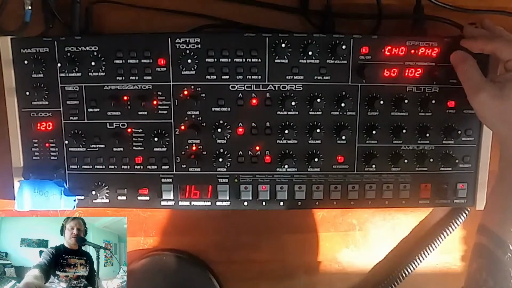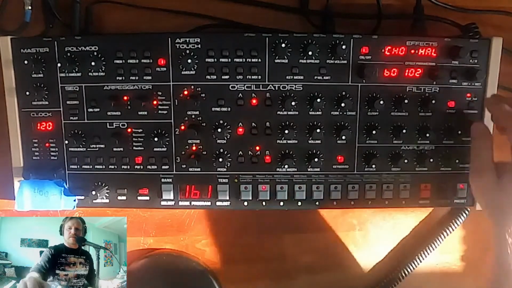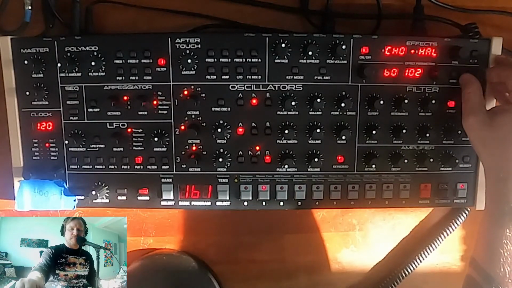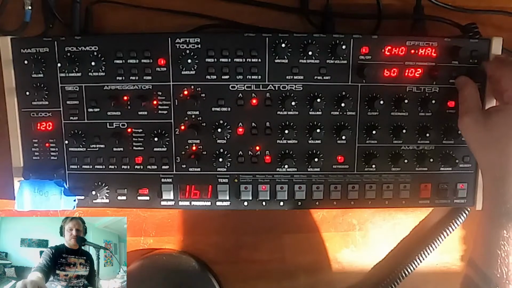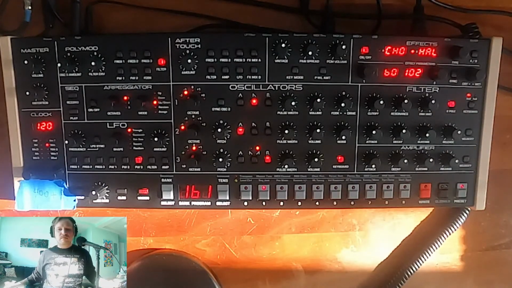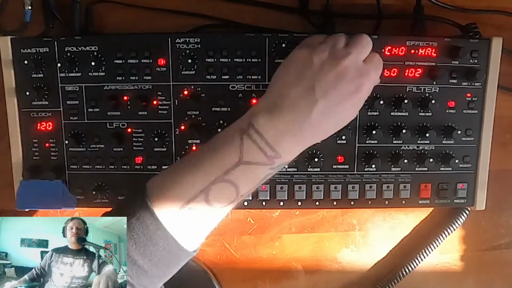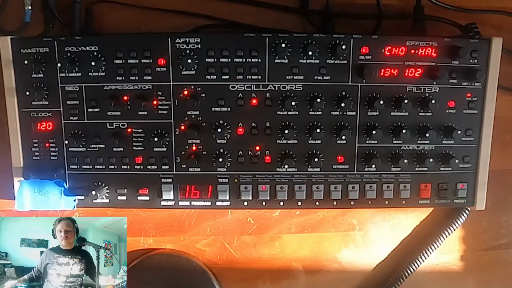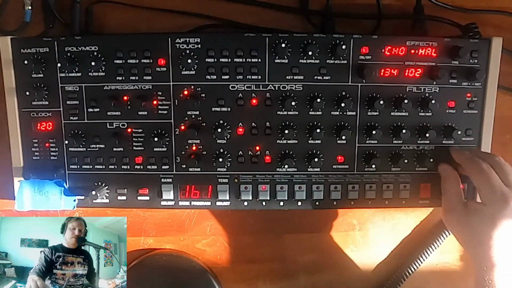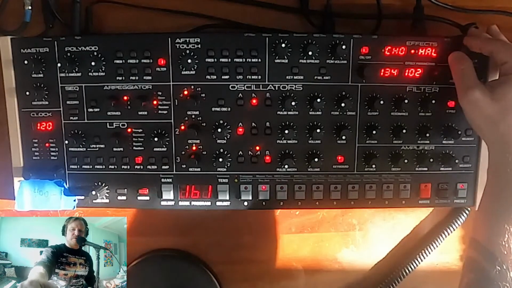Let's get one of the reverbs in here because you guys haven't heard that yet. Just show you what that sort of sounds like. So you got the hall. I'm just going to do like 127 wet, which is the full amount, just so you can kind of hear what this sounds like. Just kind of audition all the various reverbs for you.